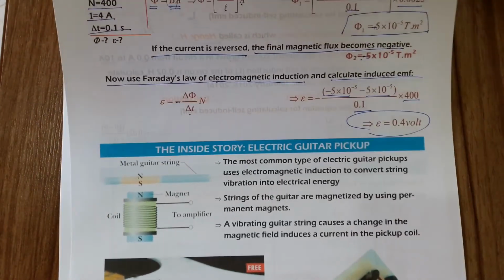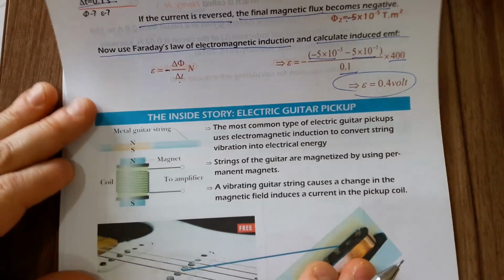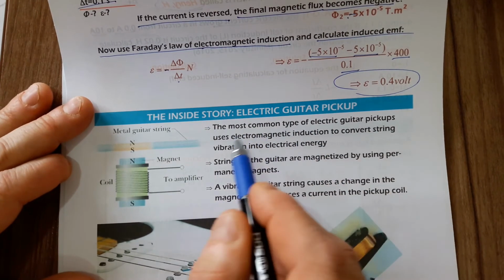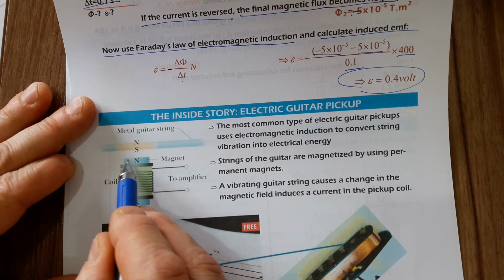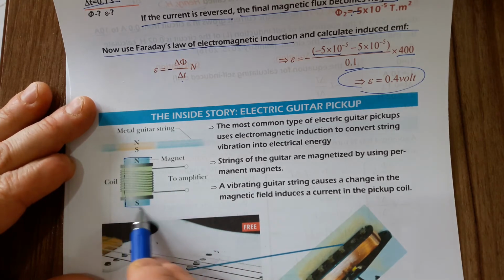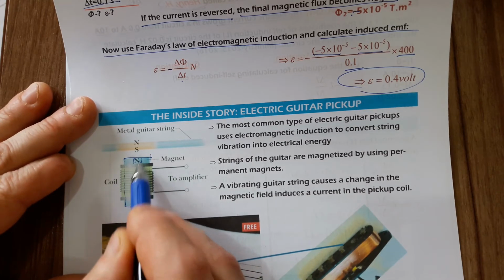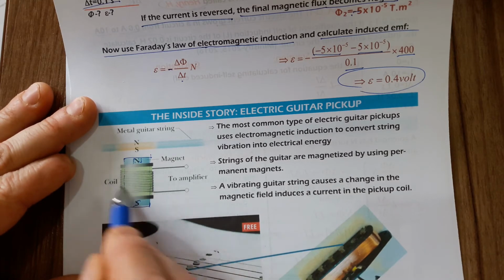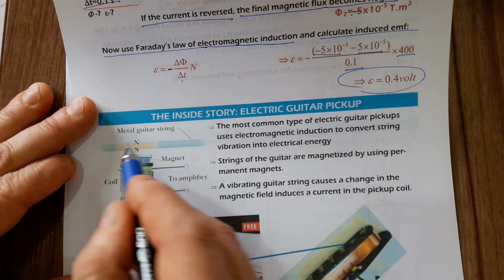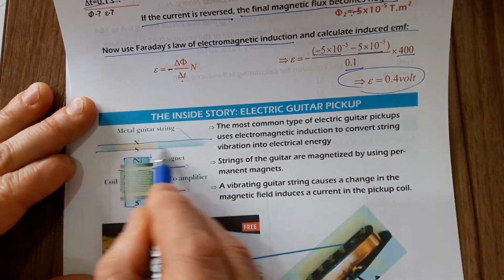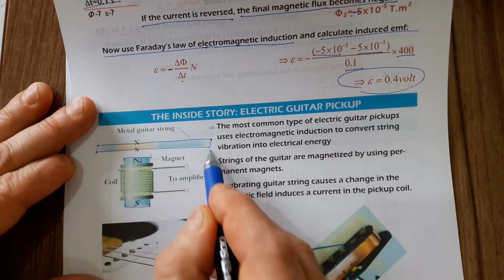The inside story is the next title. It's about the electric guitar pickup. In fact, an electric guitar pickup has 3 main components. One of them is the permanent magnet. So this is a permanent magnet with N pole and S pole. A coil is wrapped over the permanent magnet. This is a coil. And also a string is needed, but this string is a special string.